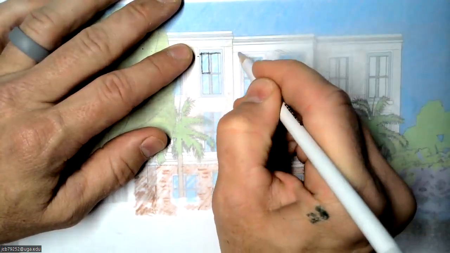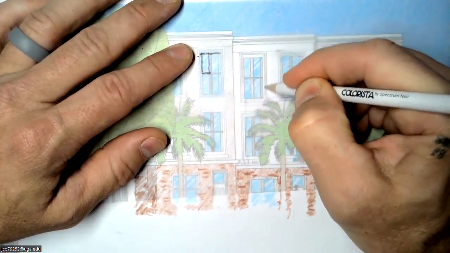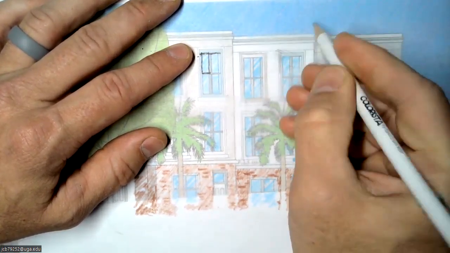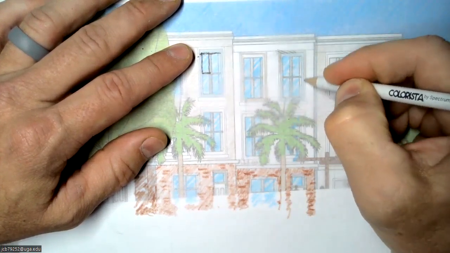Oh, look, this one's windows thing, right?